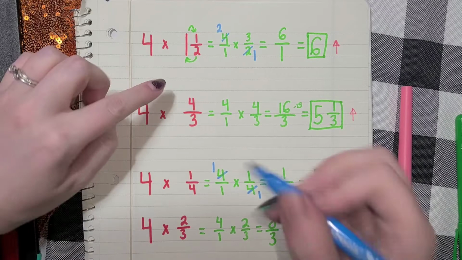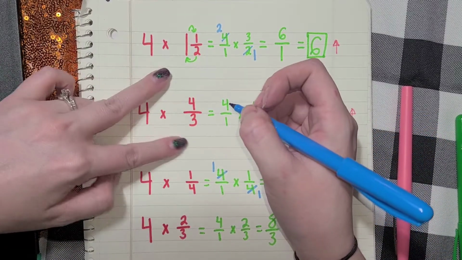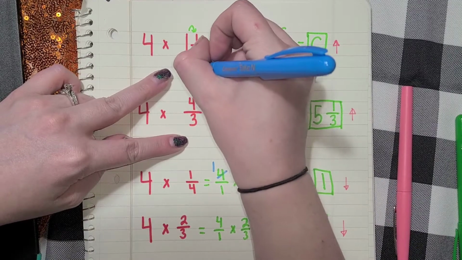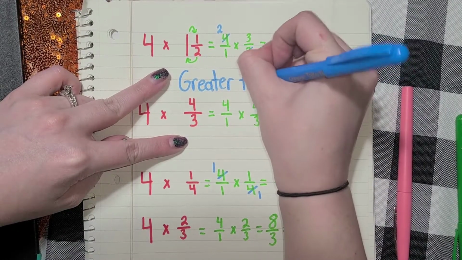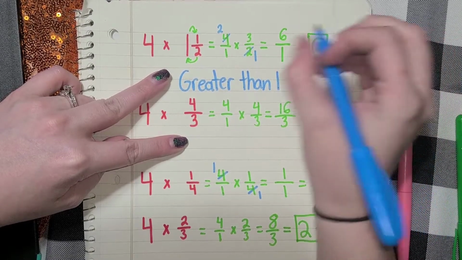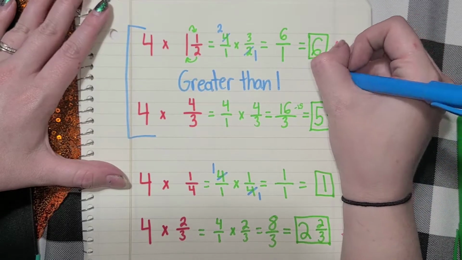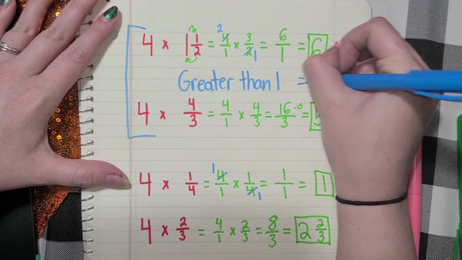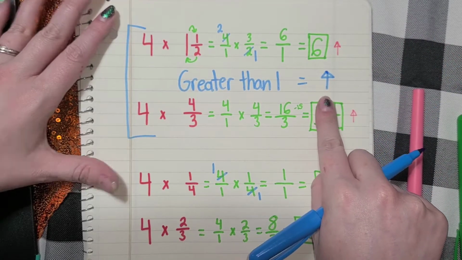Okay. The difference is mixed numbers and improper fractions are both greater than 1. Okay? That made it go bigger. So if you multiply a number by something greater than 1, it will get bigger.